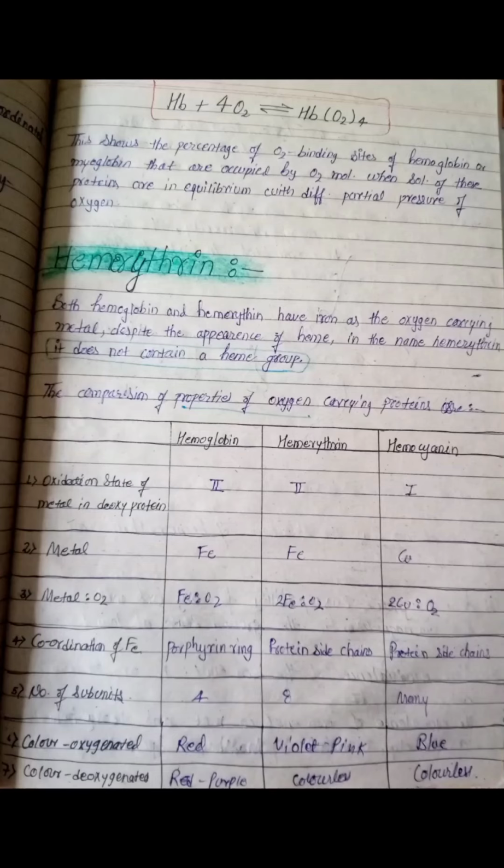So here: 2, 2, 1; Fe, Fe, Cu; FeO2, 2FeO2, 2CuO2; porphyrin ring, protein side chains; 4, 8 and many; red, violet pink, blue; red, purple, colorless and colorless.